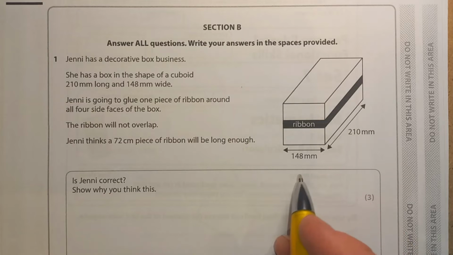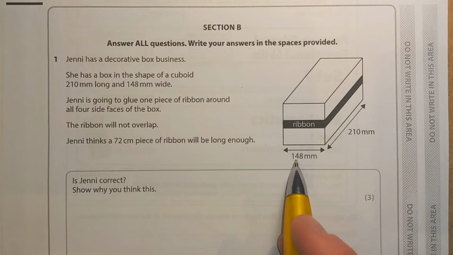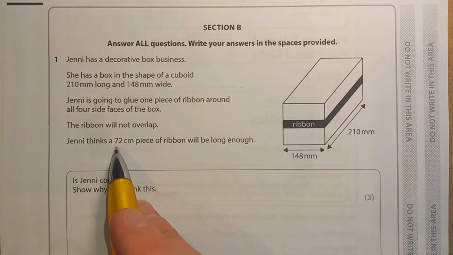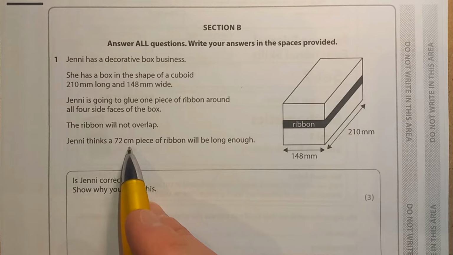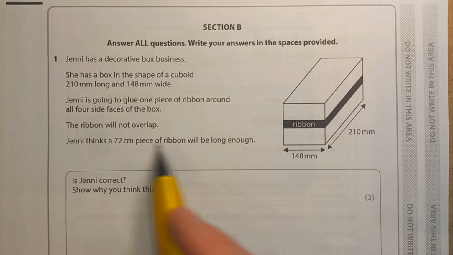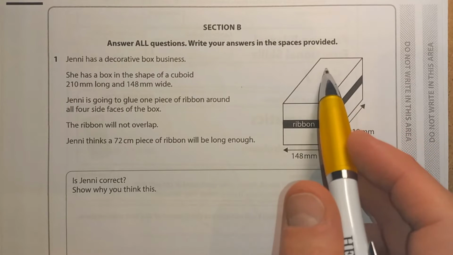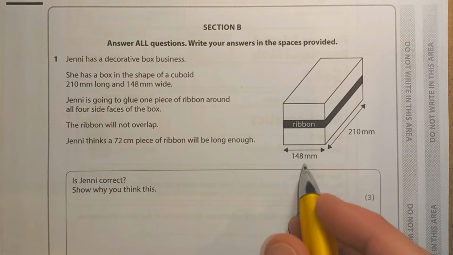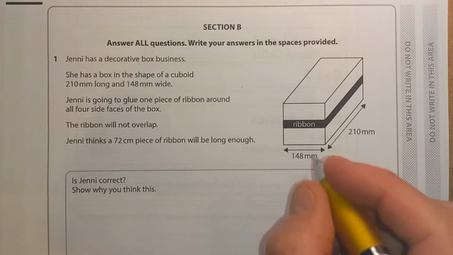Okay, well, one thing to notice is that the measurements given on here are in millimetres, but the ribbon is given in centimetres. So we need to work out the distance all the way around here. Which way should we do? I'm going to do the conversion. I always say it's good to convert first.